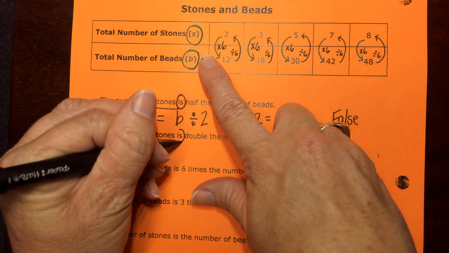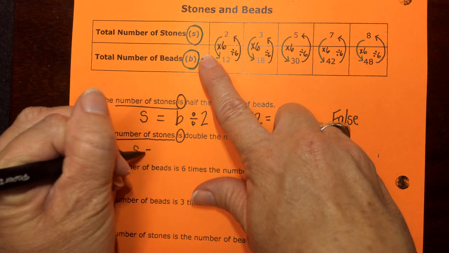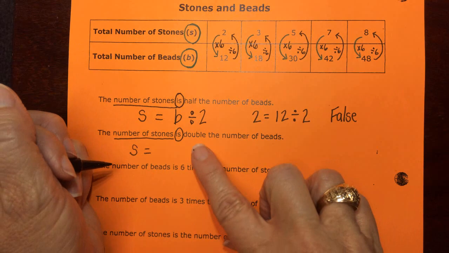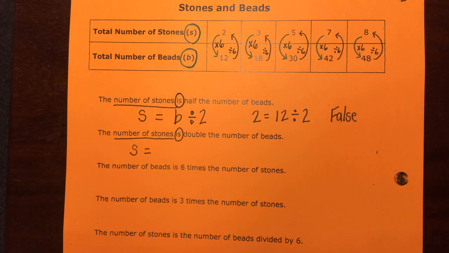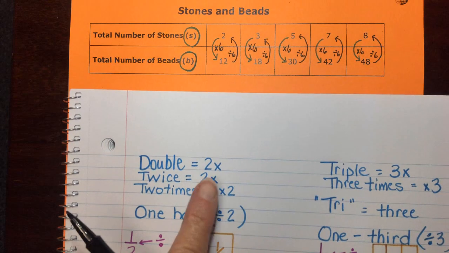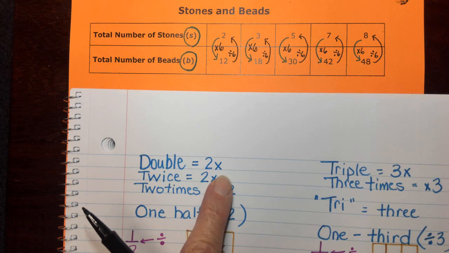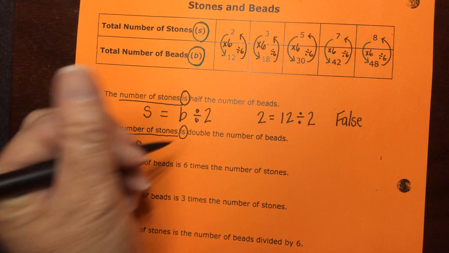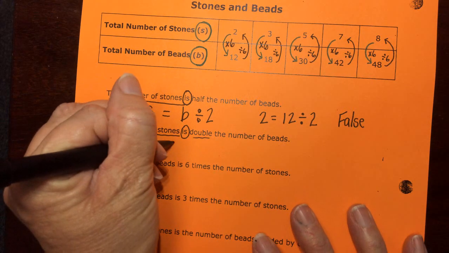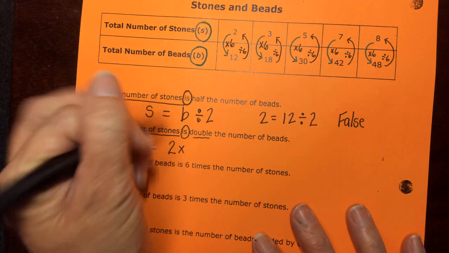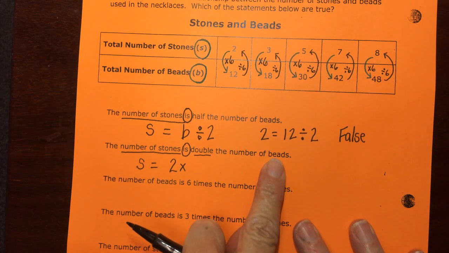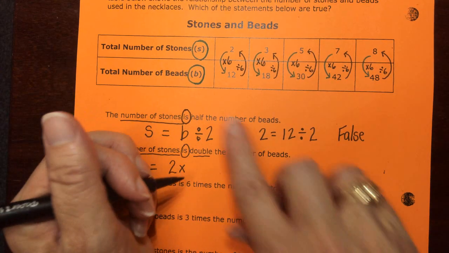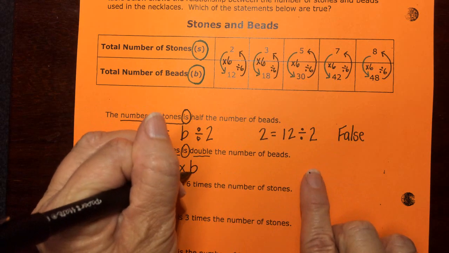I see the word equals. We're going to write equals. Double. When I see the word double, what does the word double mean? Double means 2 times. So I'm going to replace the word double with 2 times the number of beads. So I'm going to go back up here and I'm going to write B for beads.